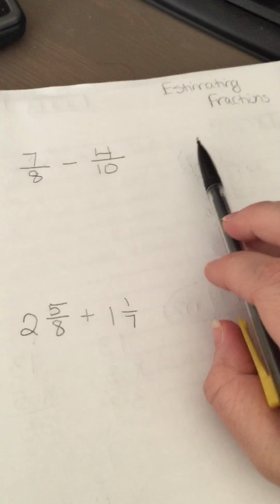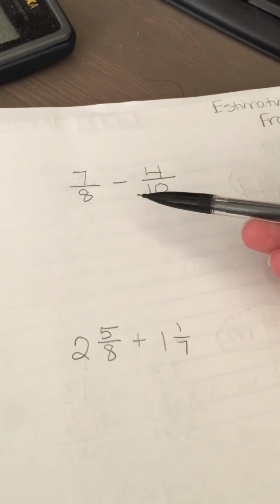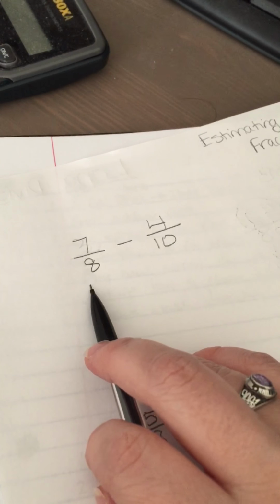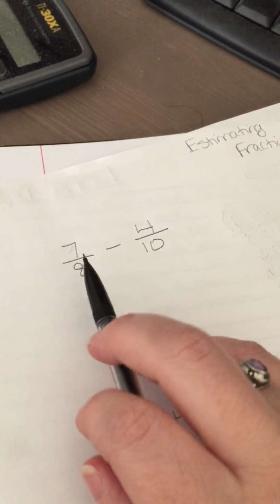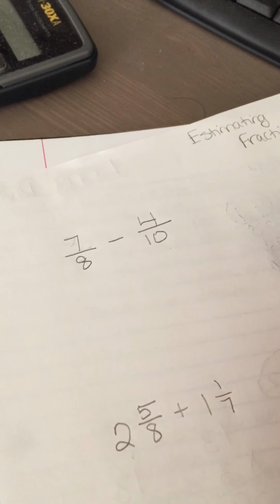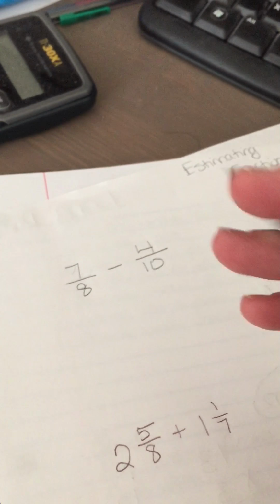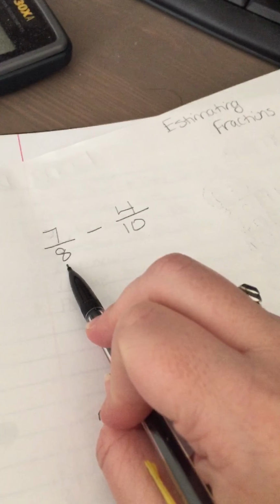This video is on estimating fractions, and then once we've estimated them, we're going to proceed to find the sum or difference. The first problem that we're going to do is 7/8 minus 4/10. Now, since we're estimating, we need to round each fraction first. We're either going to be rounding down to the previous whole number, rounding to a half, or rounding up to the next whole number. We're going to take 7/8 first.